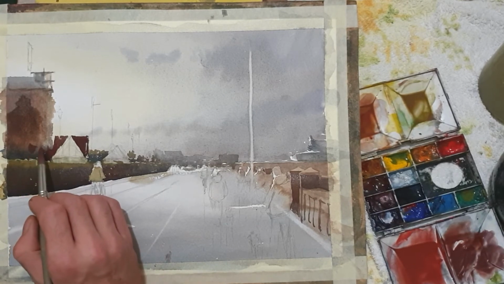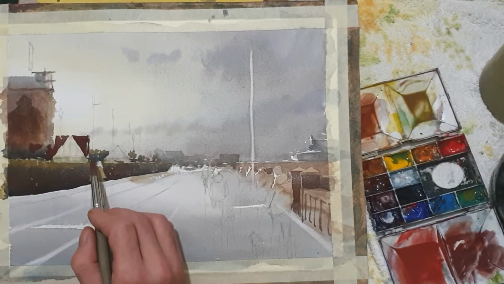No, meant to be there. Just touch some of that red through.